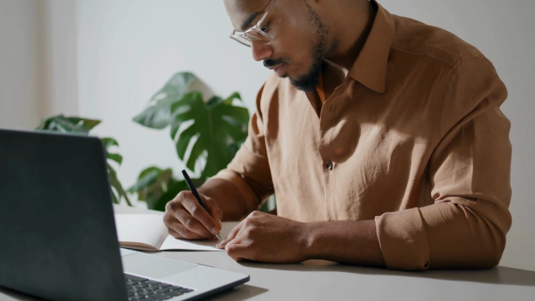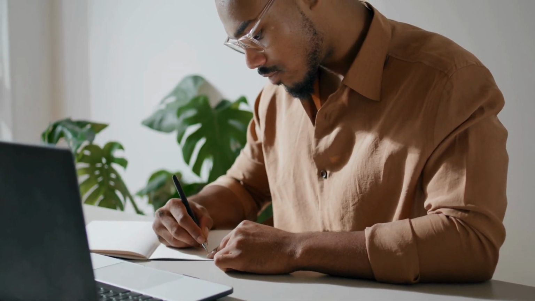The people who thrive are the ones who learn how to use the new tools and not run from them. AI isn't just replacing jobs, it's creating opportunities. And now's the time to jump in.